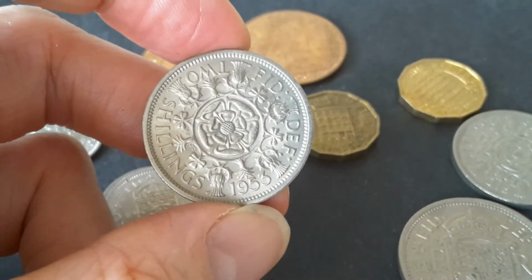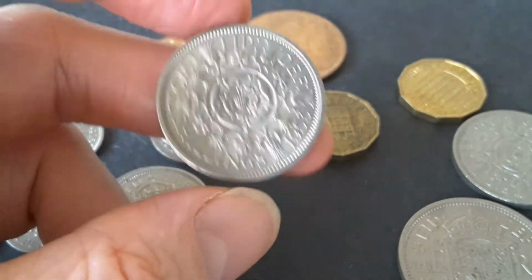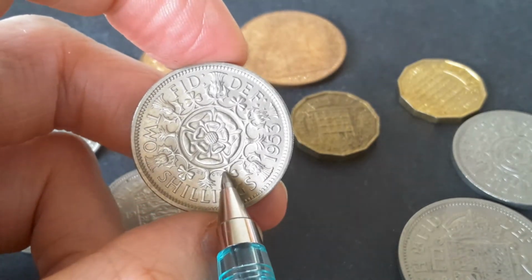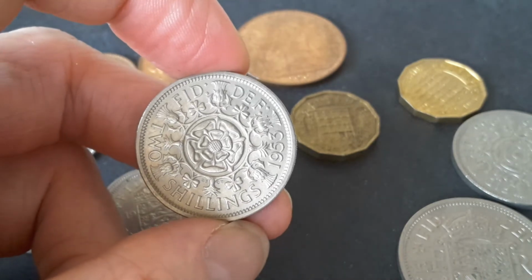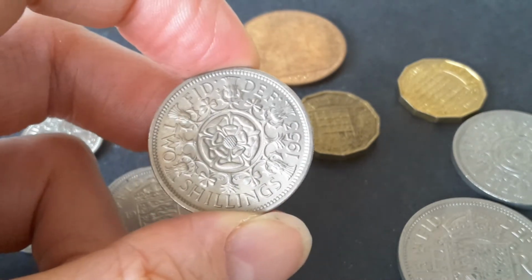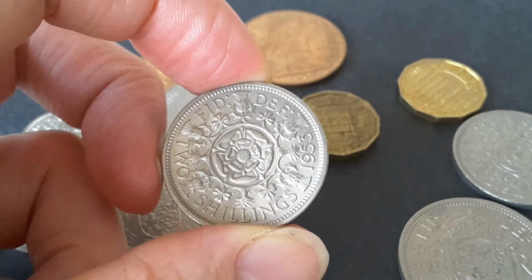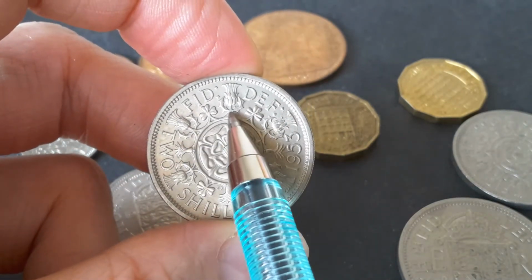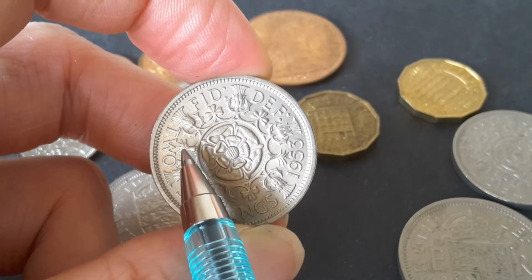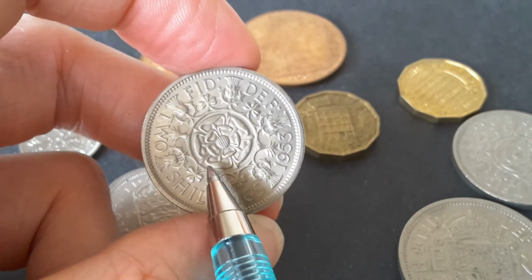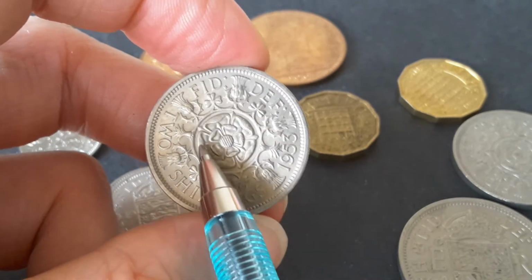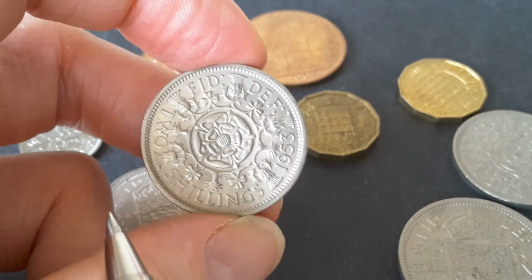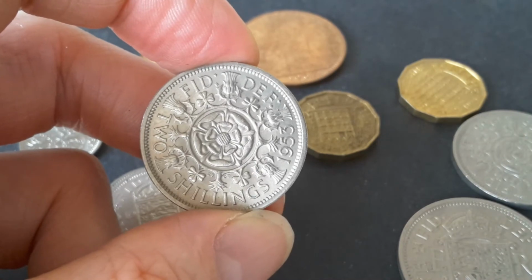So now we have the 2 shillings, and this is done by Cecil Thomas, not Cecil Rhodes. God, he was a guy who named Rhodesia. Okay. I wish these people would just actually get different names. So this one has the thistle, the shamrock, the leek, and as England is the dominant part of the United Kingdom, the Tudor rose is actually in the middle.